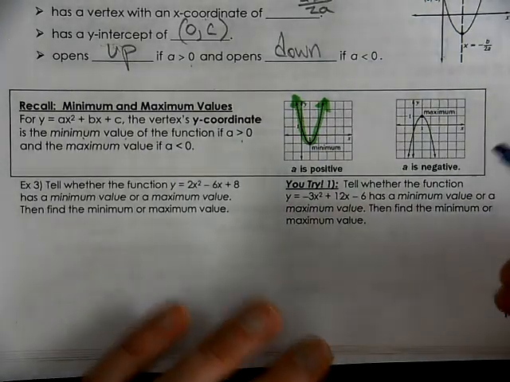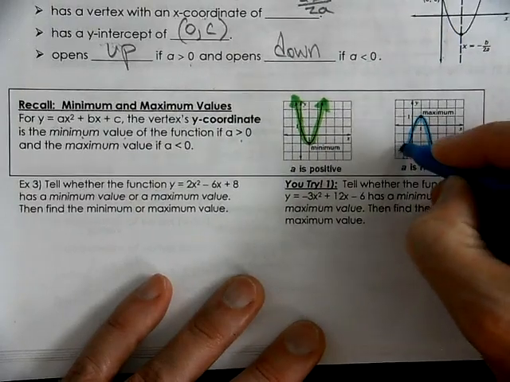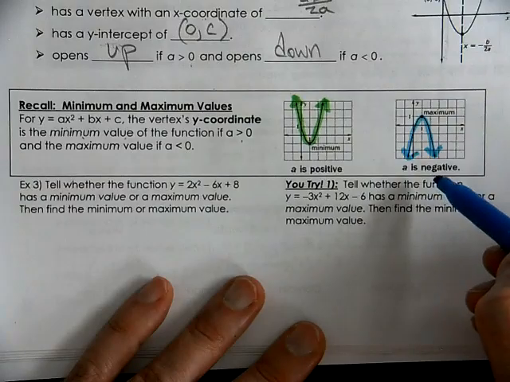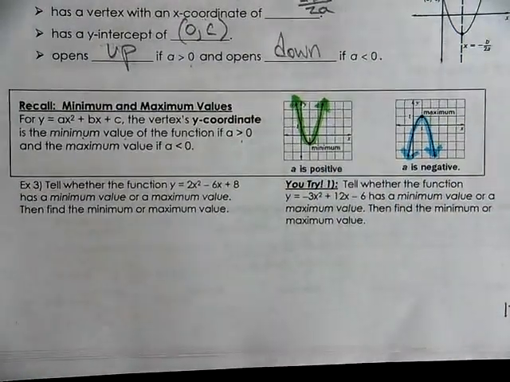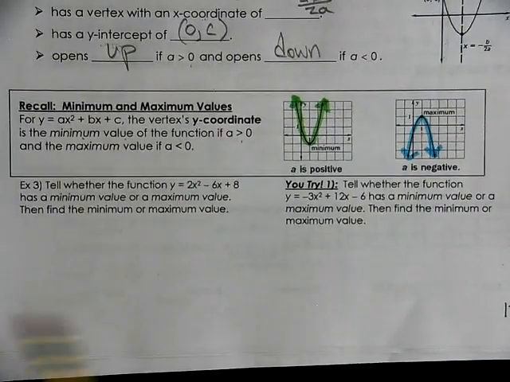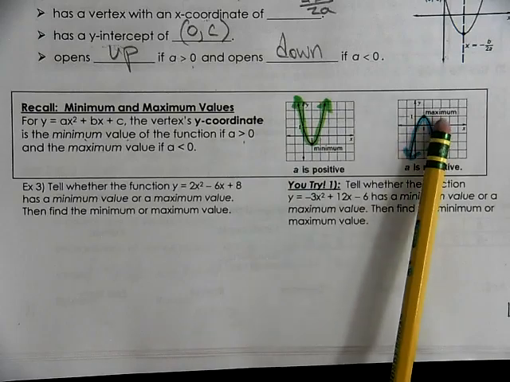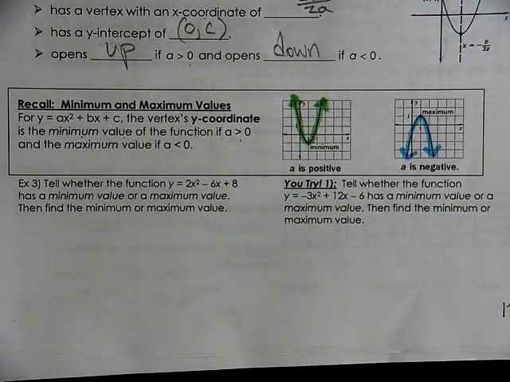Here I'm tracing out the graph, and it has a high point. This is when the a value is negative. This is when the a value is positive. So you have a minimum when the a value is positive and a maximum when the a value is negative.